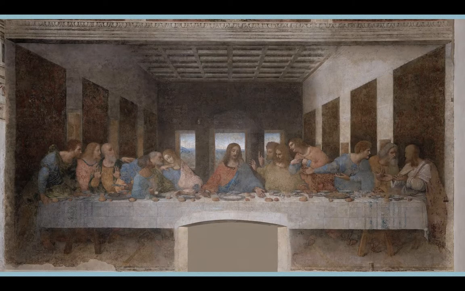But here is the Last Supper. This is probably his second most famous work, the most reproduced religious painting of all time. Here at the center, you have Jesus, and then you have his 12 disciples. This is in the upper room, the Last Supper before Jesus was crucified.